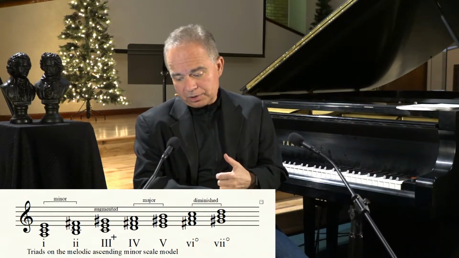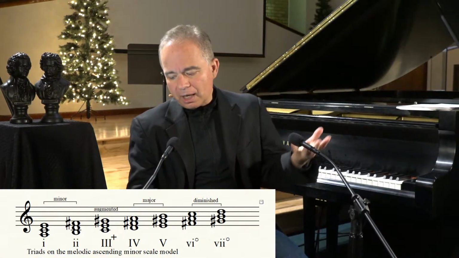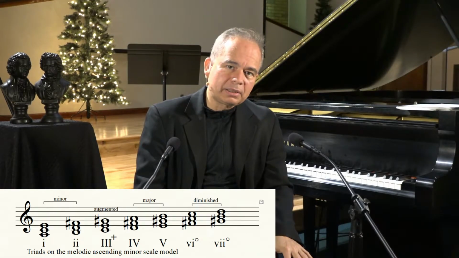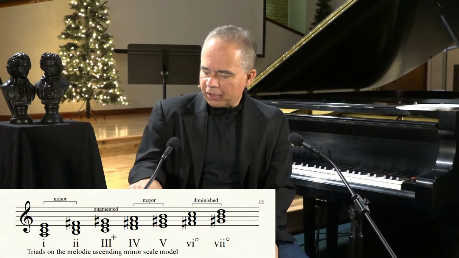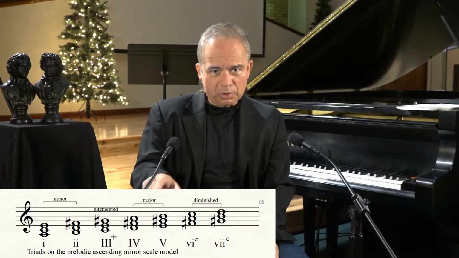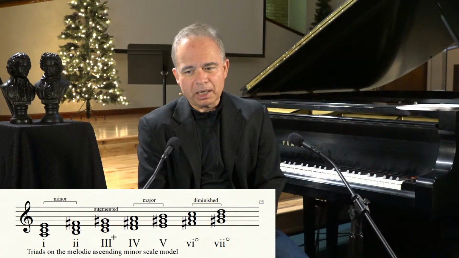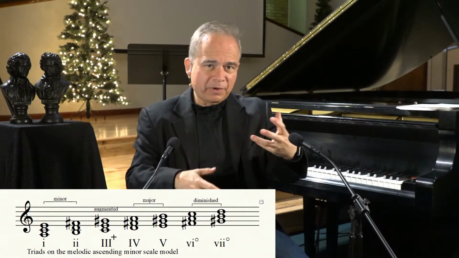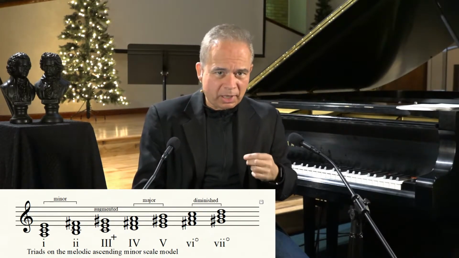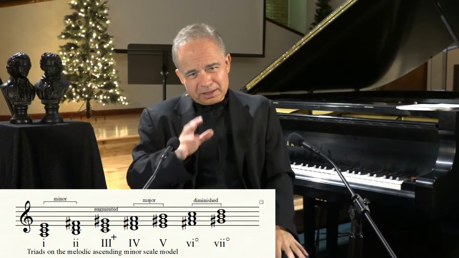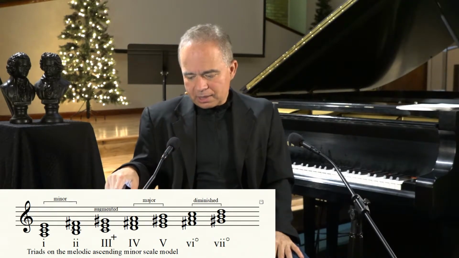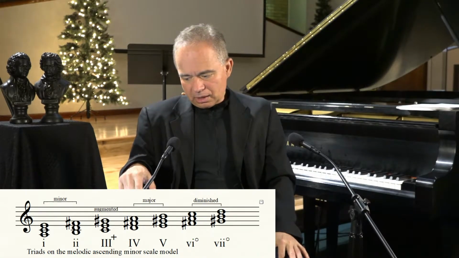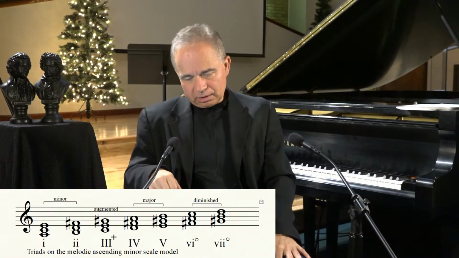We have two majors, one on the 4th and the 5th, and on the 3rd we still have the augmented triad. Now these are very, very important when we start looking at harmonizing things and moving from one chord to the other. These qualities of the triads are so important. Now, if this is a little more difficult for some of you, make sure that you rewind the video and look at the diagrams that I've drawn here on the tablet.